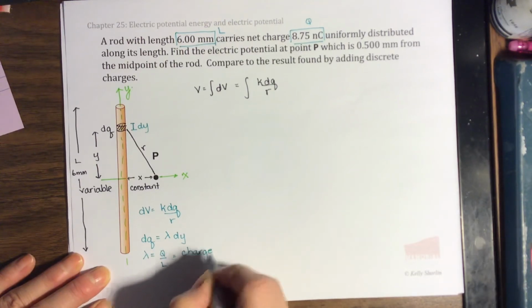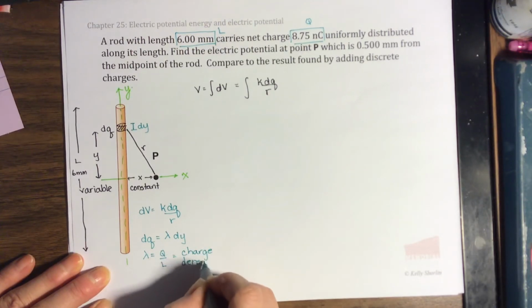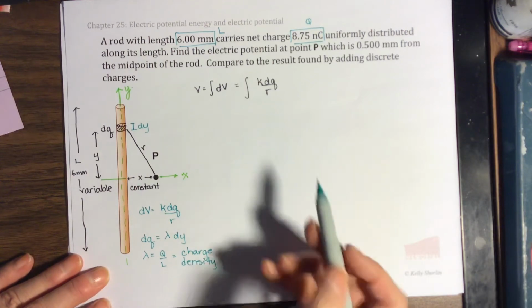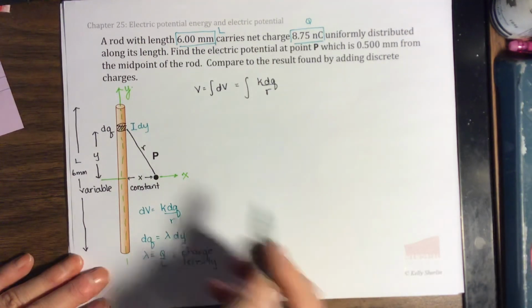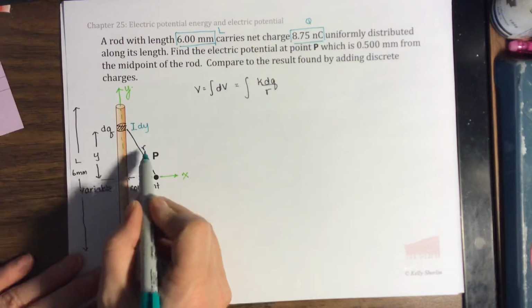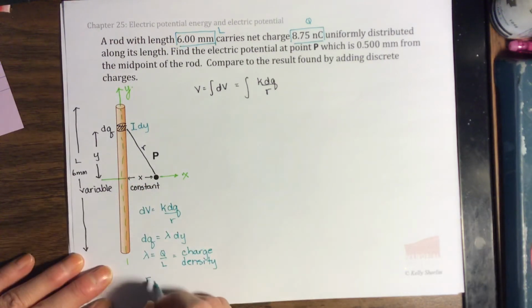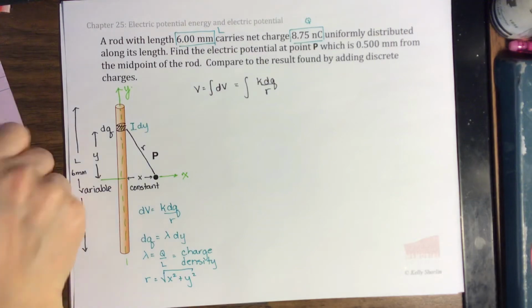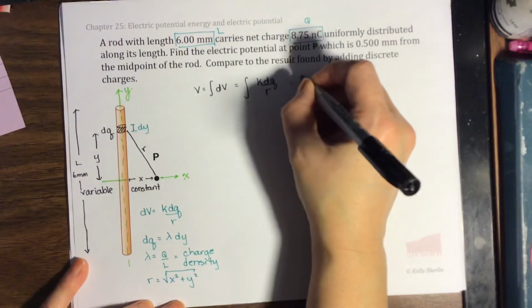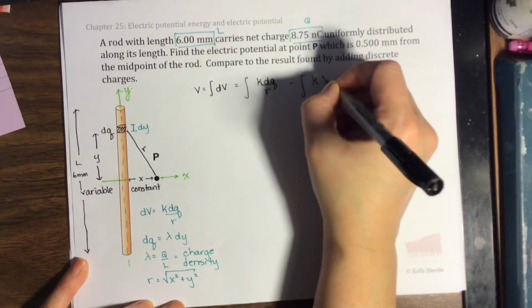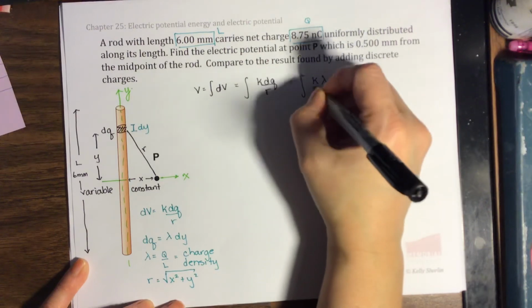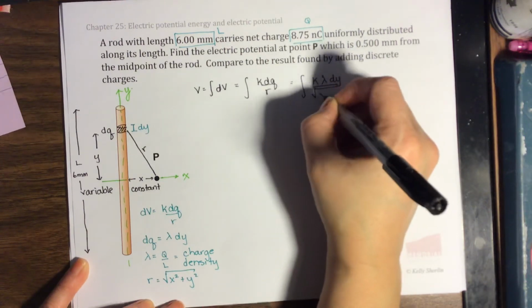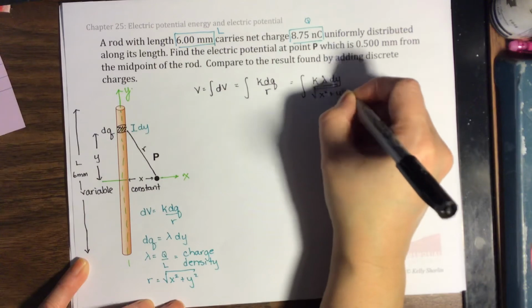So this is our linear charge density. And so that takes care of dq. We also need r. R is the hypotenuse, so r squared is x squared plus y squared, or r is the square root of x squared plus y squared. Okay, let's put these things in our expression. V equals the integral of k times lambda times dy over the square root of x squared plus y squared.